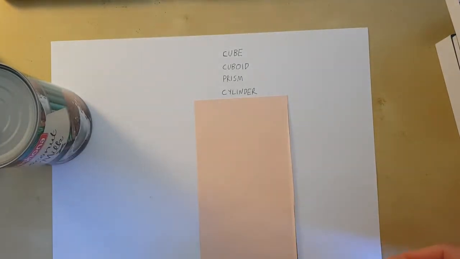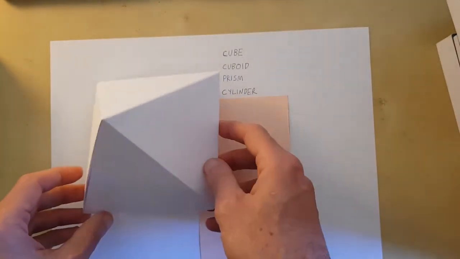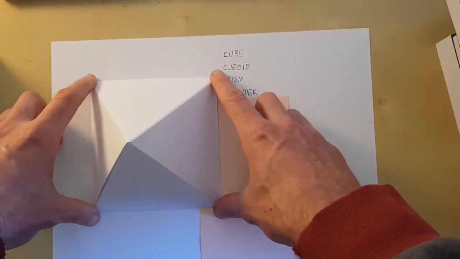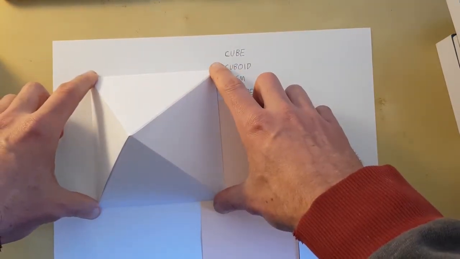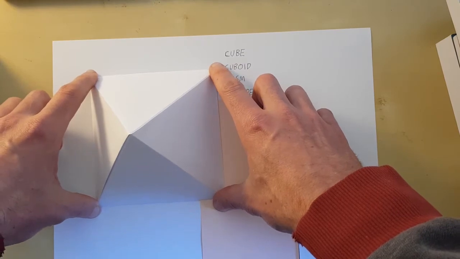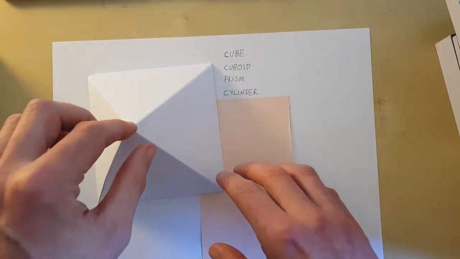Moving on to the next shape, a pyramid. Going to start off with an example of a square-based pyramid. So it's got a square at the bottom, then it's got edges going up from each of these vertices right up to a vertex at the top there.